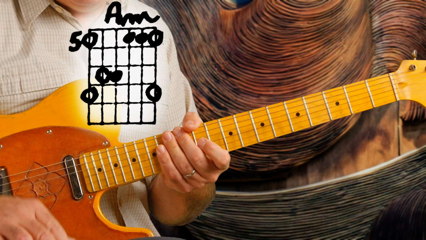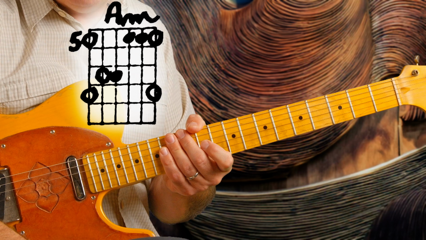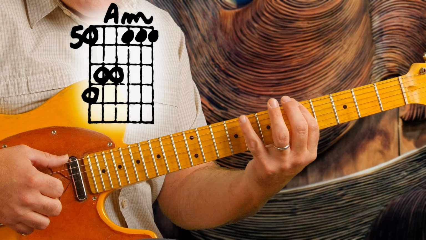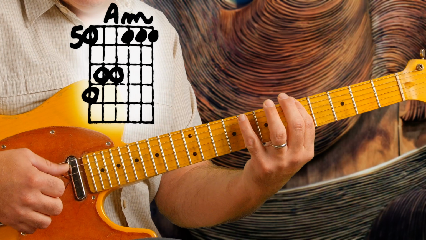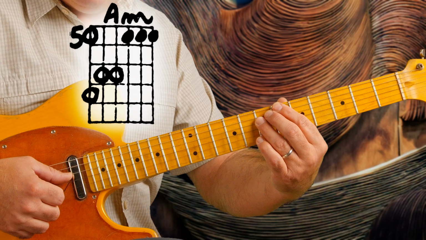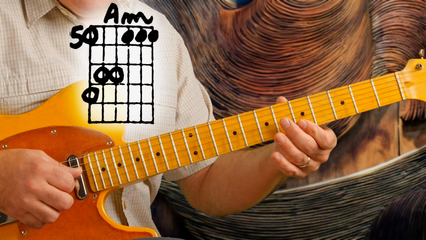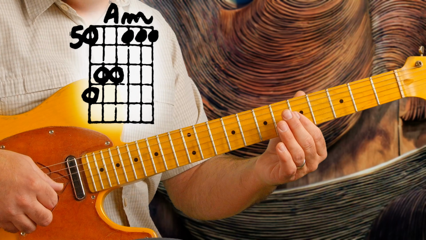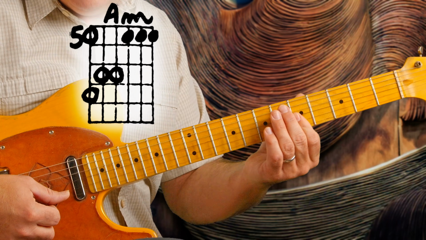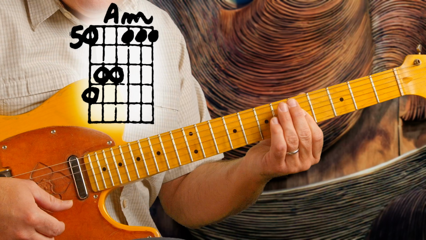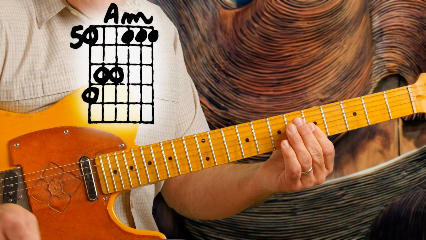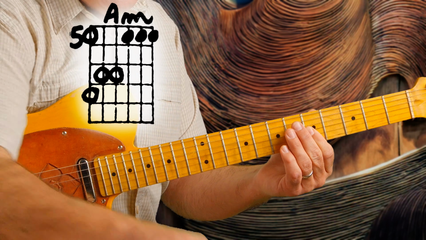Okay, we have a lot of fun with this stuff. So we have the next shape. We have a lot of circled tones here. We basically are outlining the arpeggio of A minor and just using the top 3 strings. Still on position 5. Flat 3, 5, and 1. Yeah, you got it. You're following along here.